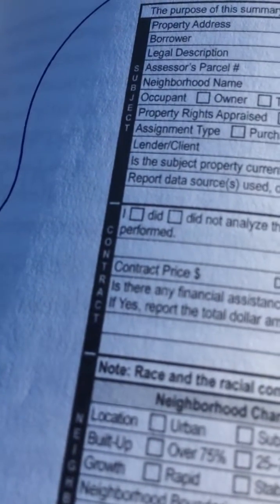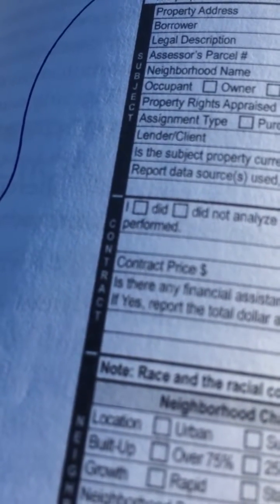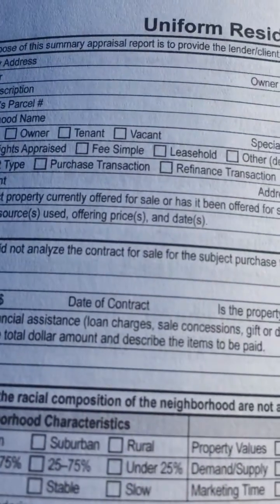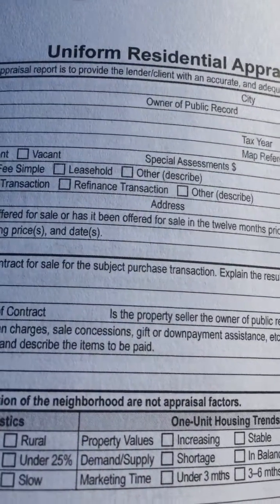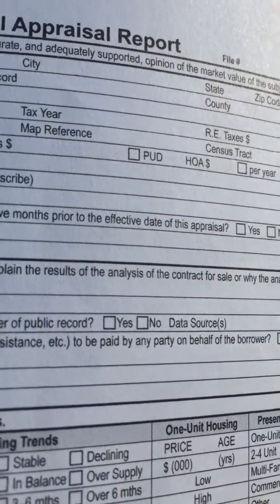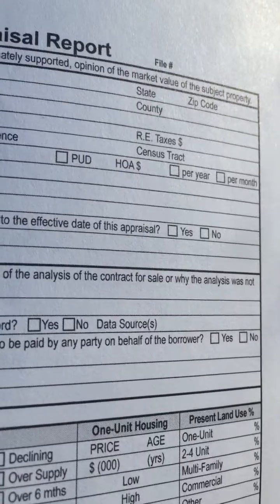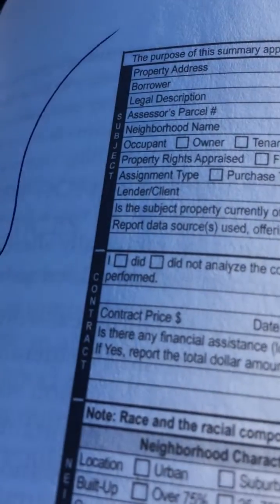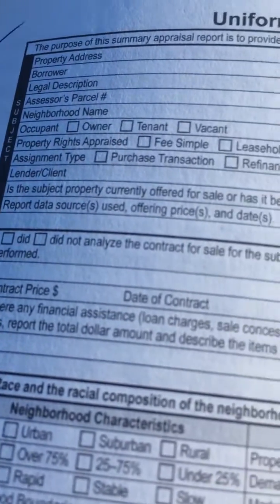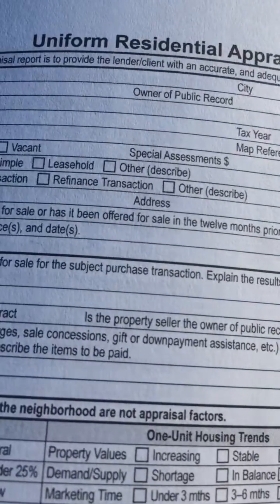The contract section says, I did or did not analyze the contract for sale for the subject purchase transaction. Explain the results of the analysis of the contract for sale or why the analysis was not performed. Contract price, date of contract.